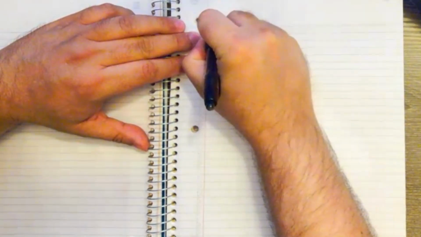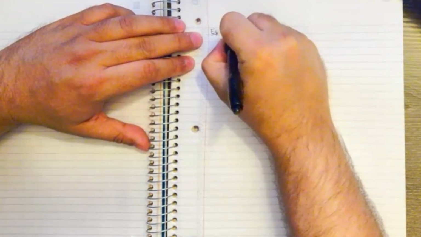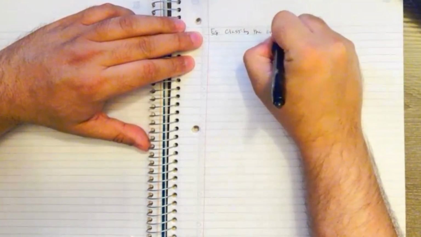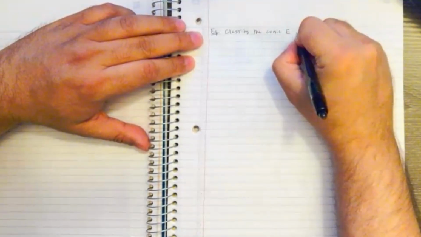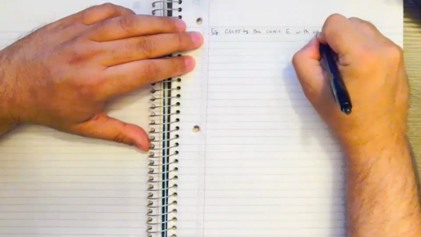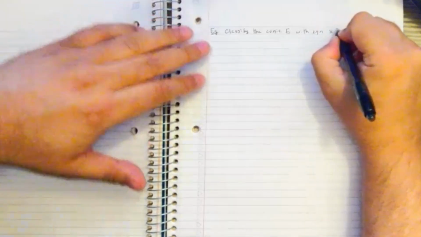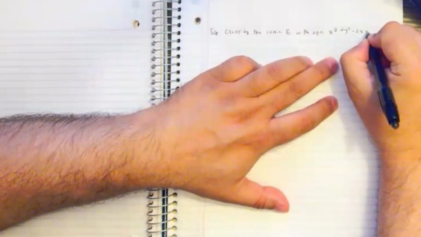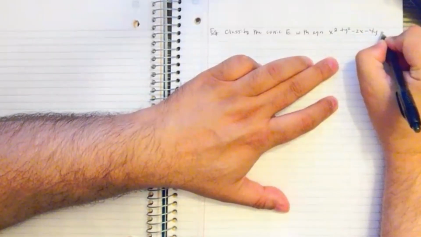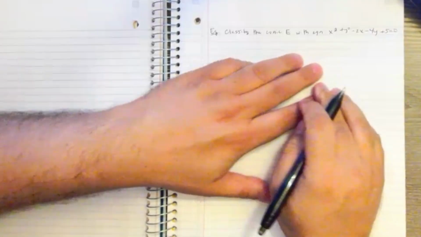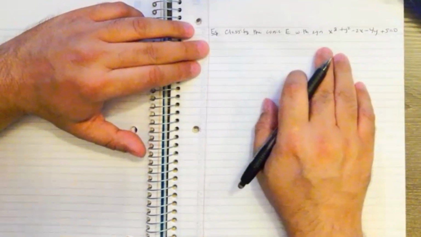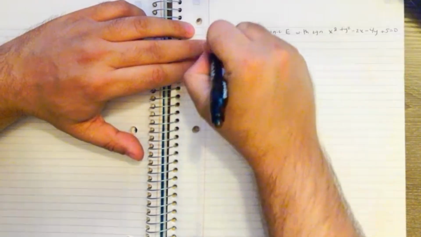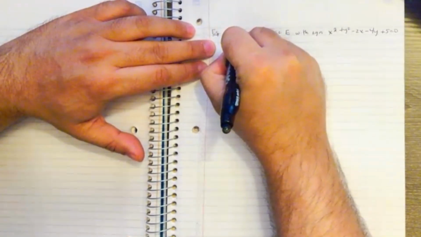So let's look at an example. We will classify the conic E with equation x squared plus y squared minus 2x minus 4y plus 5 is equal to 0. So first we'll determine whether or not this conic is degenerate. So we'll look at the matrix M.